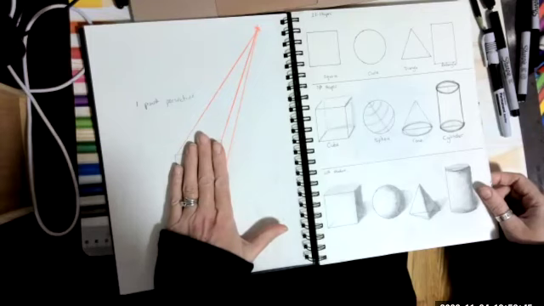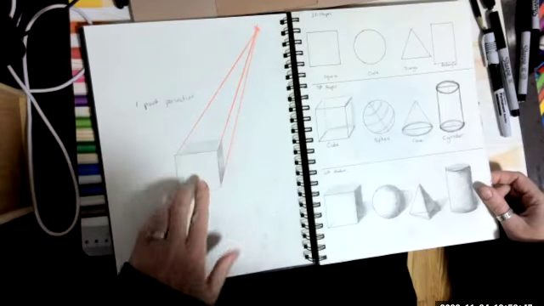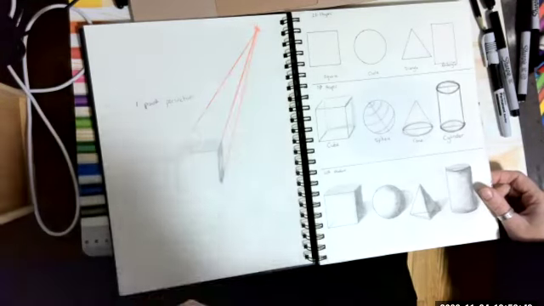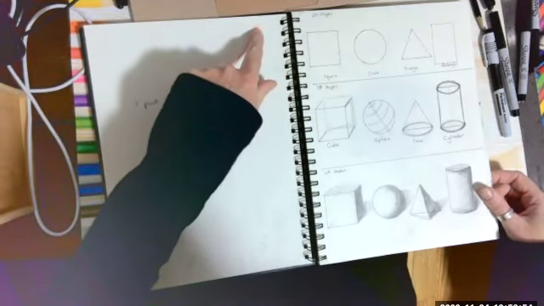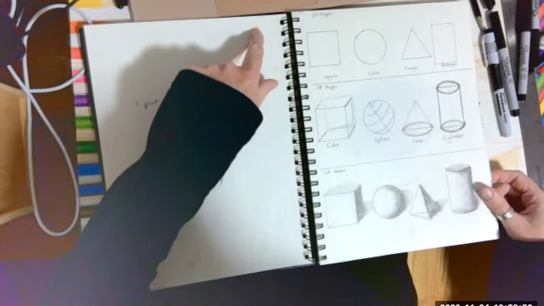So the object is face on, and we've just got the perspective going to 1 point. Everything disappears to this 1 point. It's called the vanishing point, or 1 point perspective.